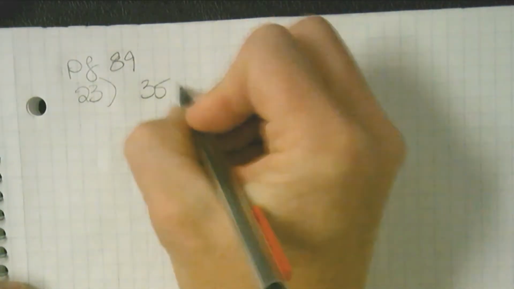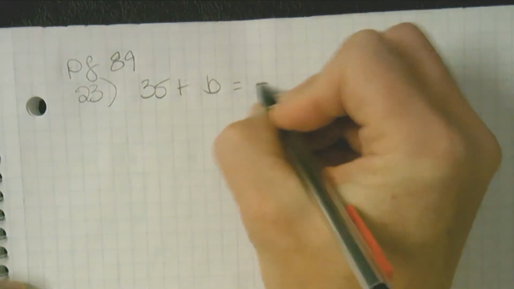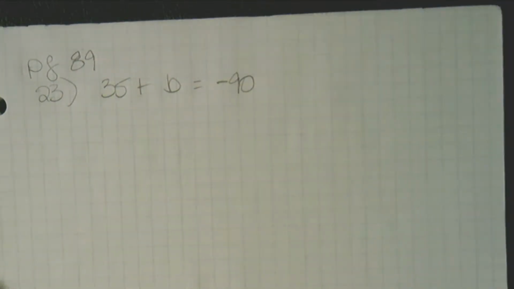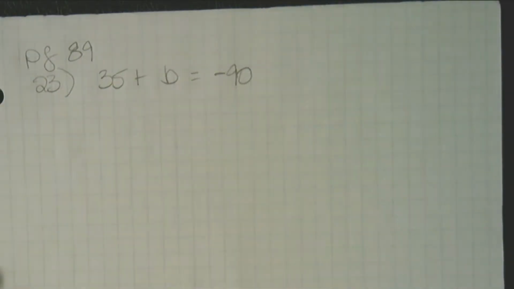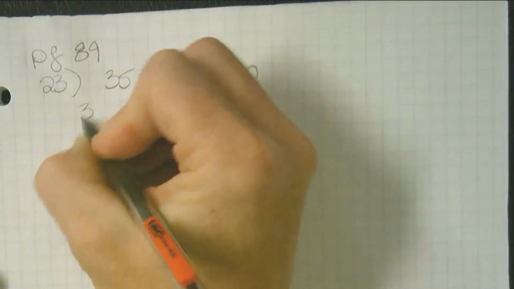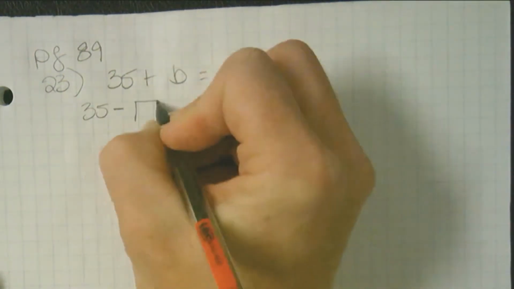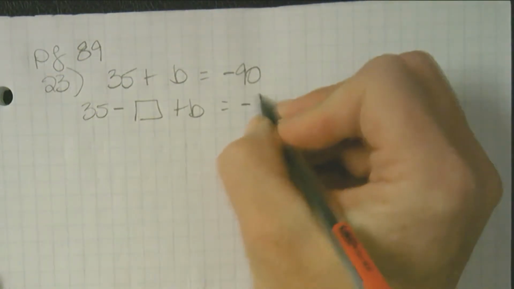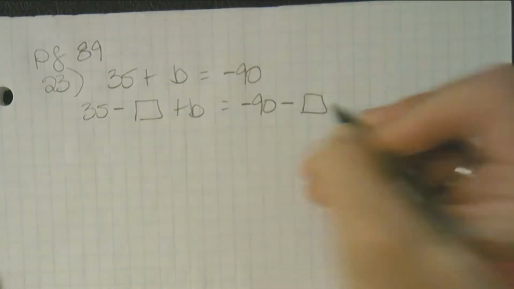Okay, so for number 23, it said copy and complete the steps for solving the equation. So I have 35 plus b is equal to a negative 90. All they were looking for you to do is fill in the steps they had there in understanding how I'm teaching you to solve. All right, so I have 35 minus some number plus b is equal to negative 90 minus some number.